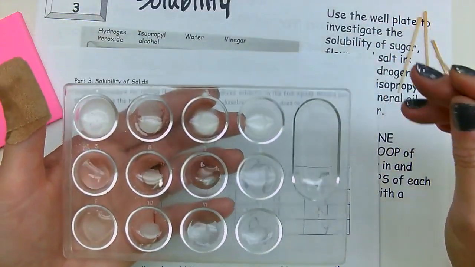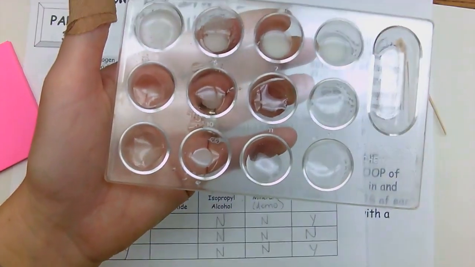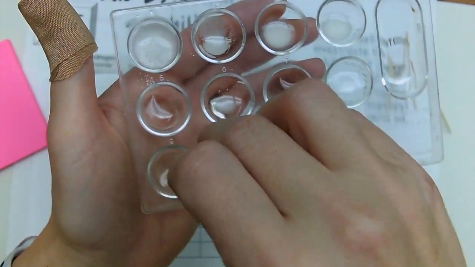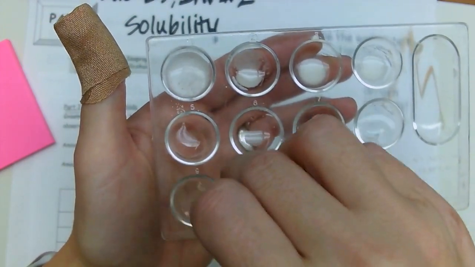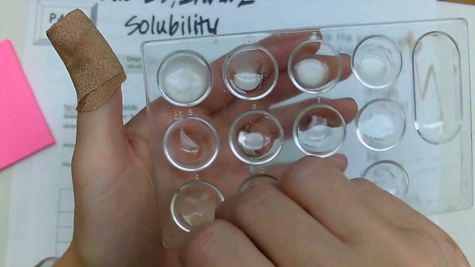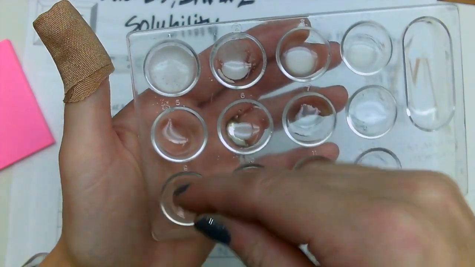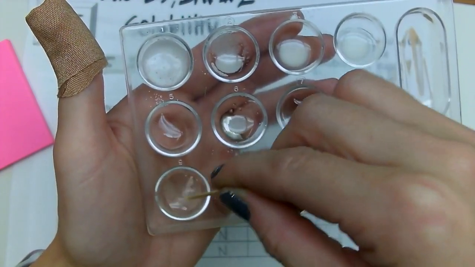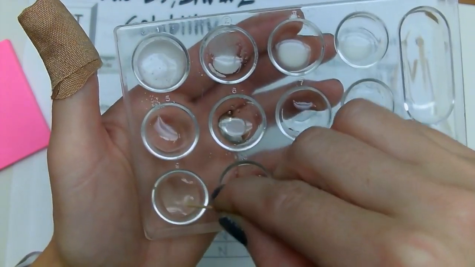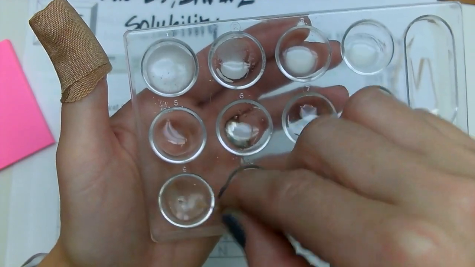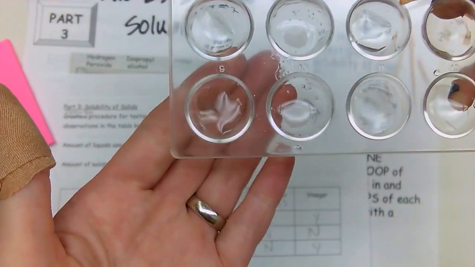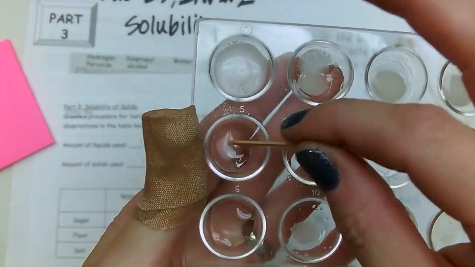This is experimentation. Okay, so up here we have salt, trying to dissolve it in hydrogen peroxide. I see a lot less than I started with. The amount of salt that's left is super small. Seeing it dissolve, okay? And dissolve means it goes away and you can't see it anymore. Oh yeah, that's dissolved in there. Okay, it just looks like a drop of water.